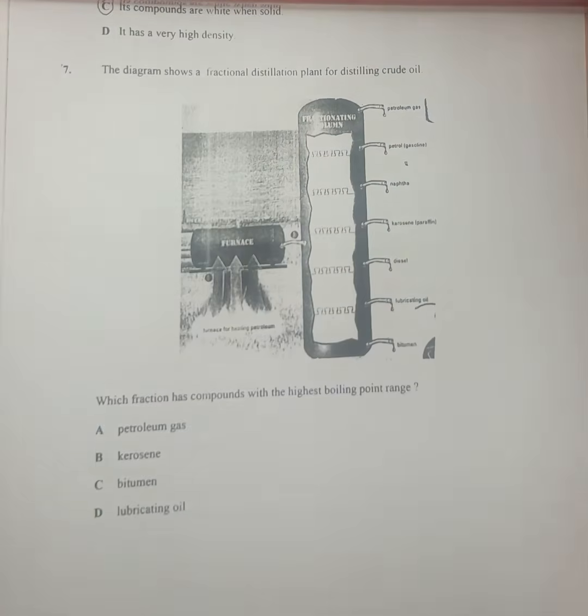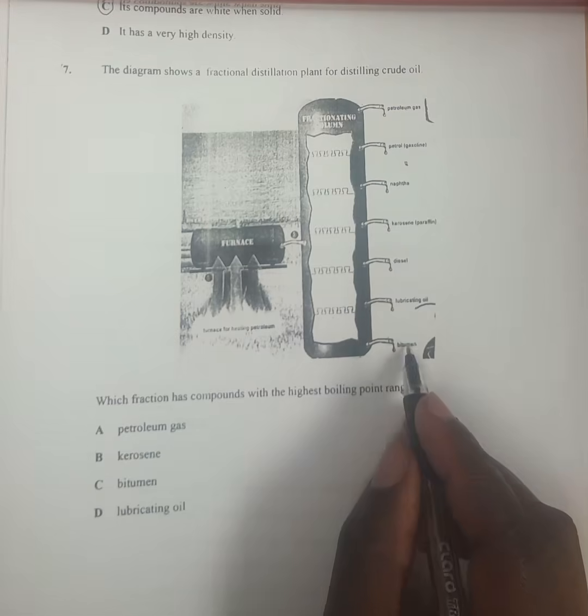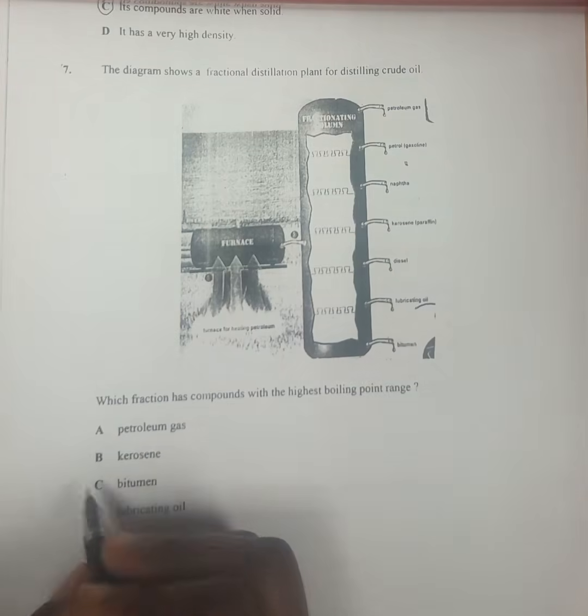And then number 7, the diagram shows fractional distillation plant for distilling crude oil. Which fraction has compounds with the highest boiling point range? So we are going to select this one at the bottom, which is bitumen. I'm going to explain this answer.